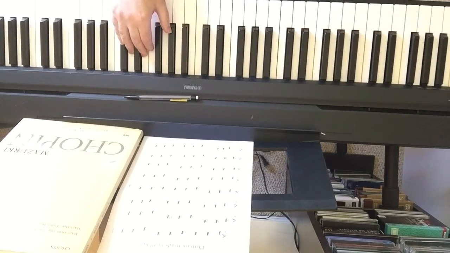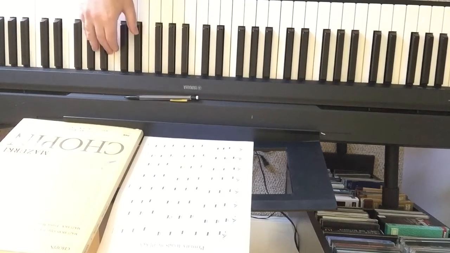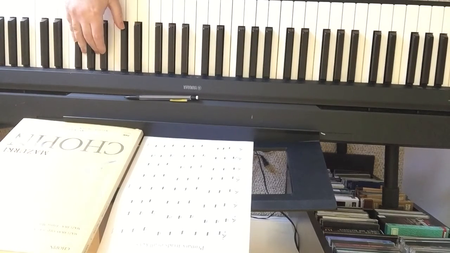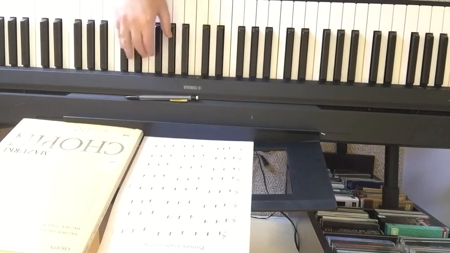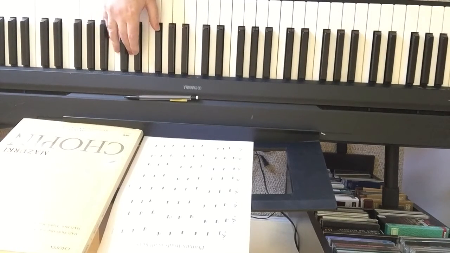And then we're in A flat, 4 flats now, right? 1, 4, and 5. Now we're in E flat, 3 flats. 1, 4, 5.